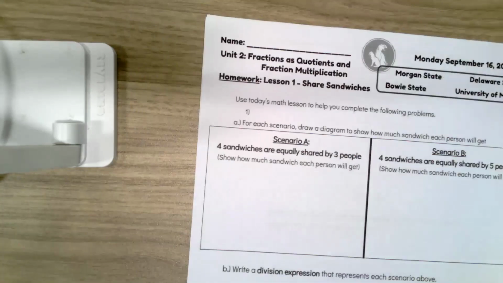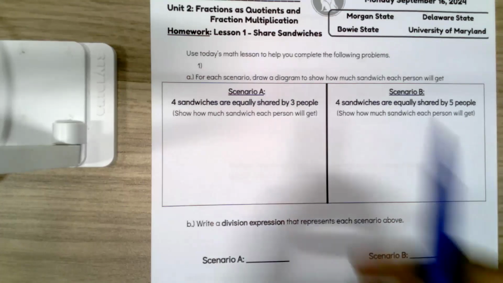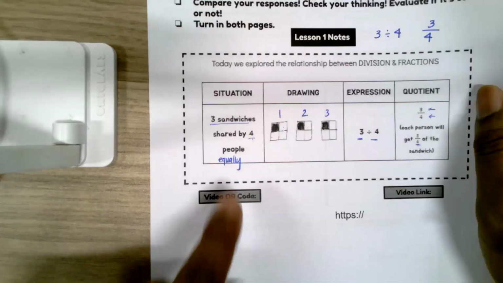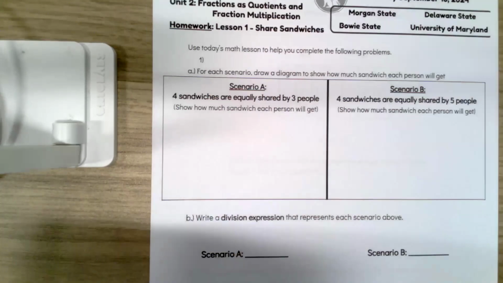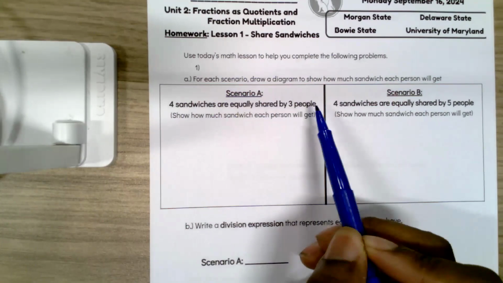Okay, so here's a scenario, and we want to use this problem to help us solve this. The scenario is 4 sandwiches are equally shared by 3 people.